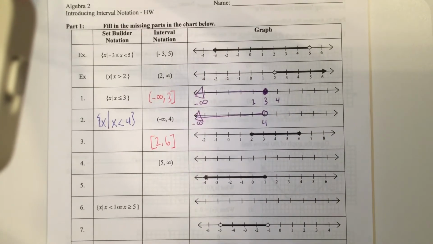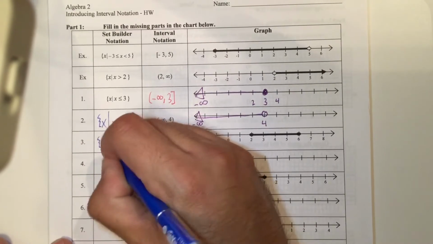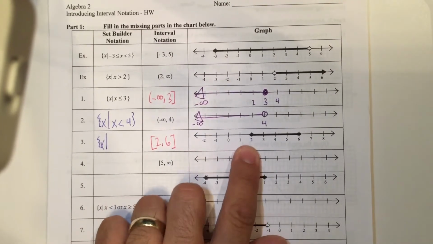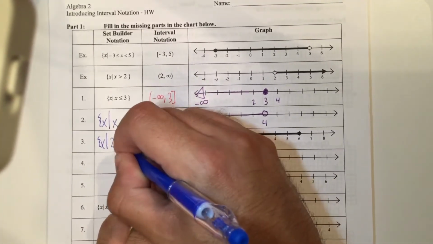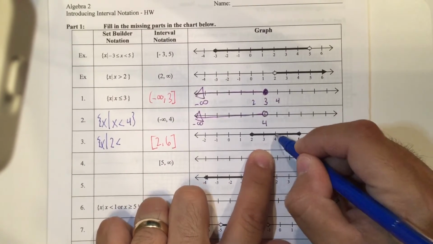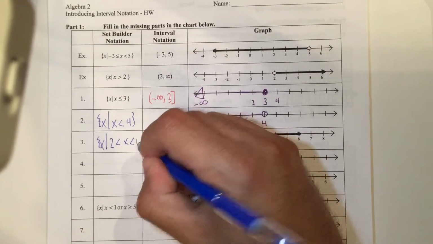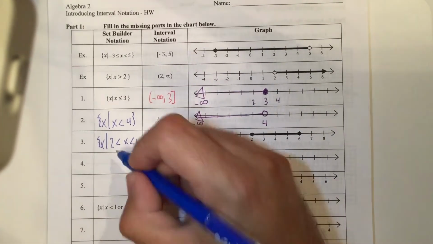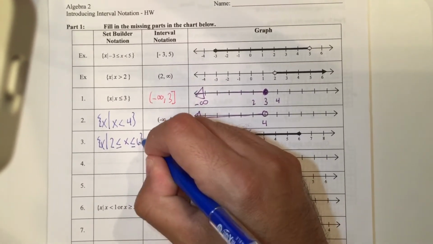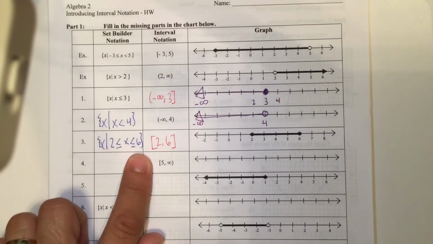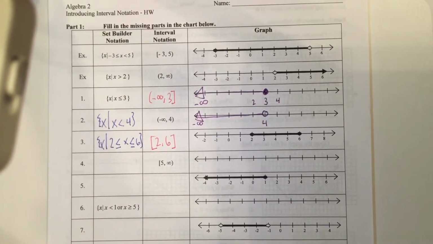All right, now for my set builder notation, braces, x such that. So just like here, I start with 2 is less than, remember this is considered x, and x is less than 6. Now since both circles are closed, they should have equal bars. So 2 is less than or equal to x, which is less than or equal to 6.